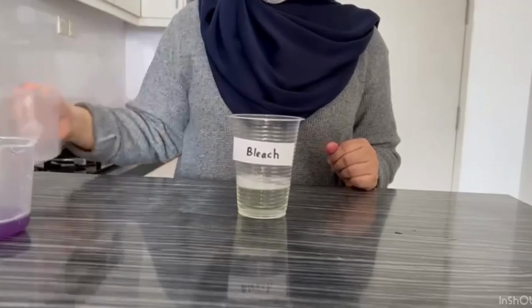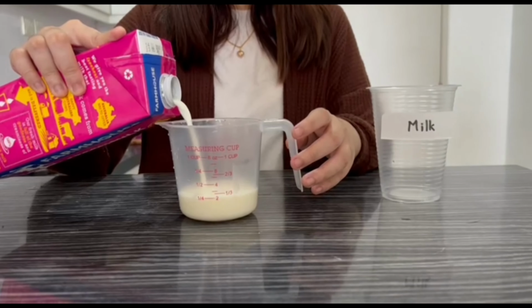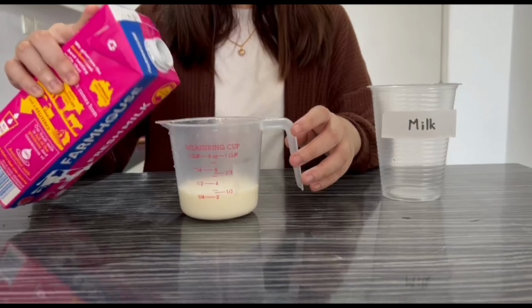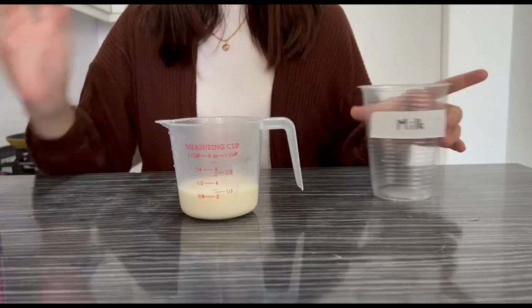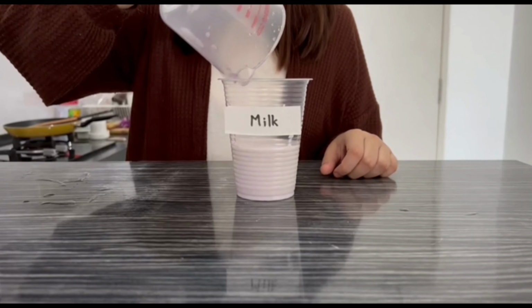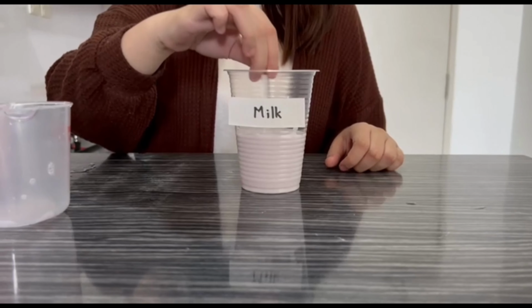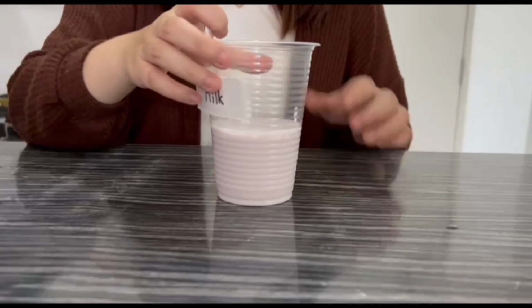Next, we will be testing the pH level of milk. For this, pour 100 ml of milk into a measuring cup. Pour the milk into its respective cup. After that, pour 50 ml of red cabbage juice into the cup and observe the color change. As you can see, the color of the milk changed from white to light purple, indicating that the pH of the milk is neutral.